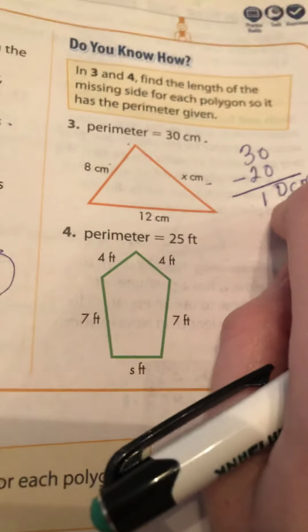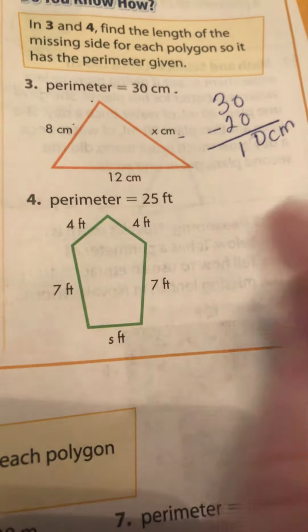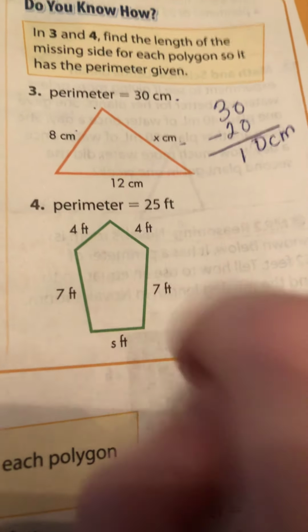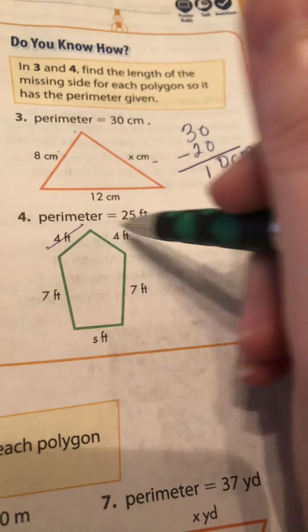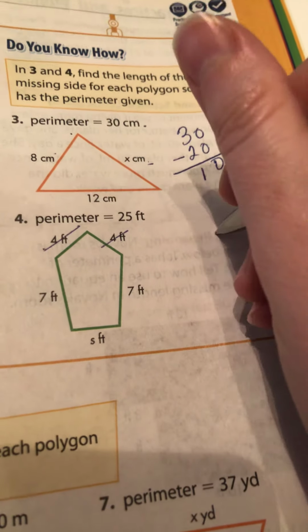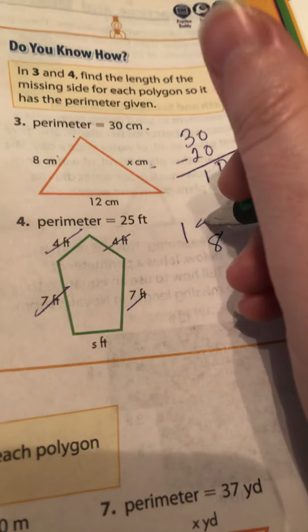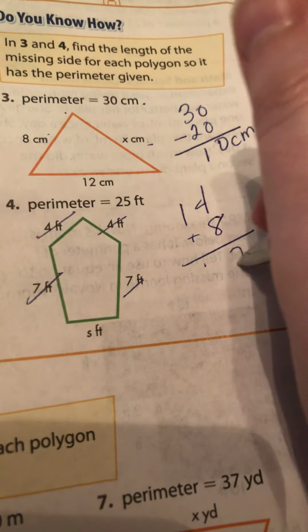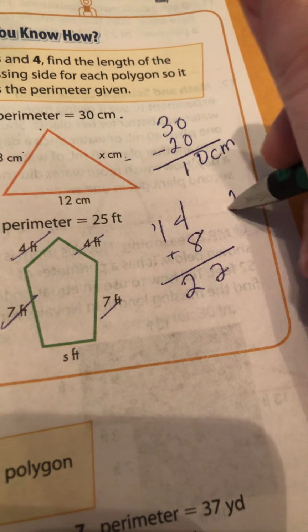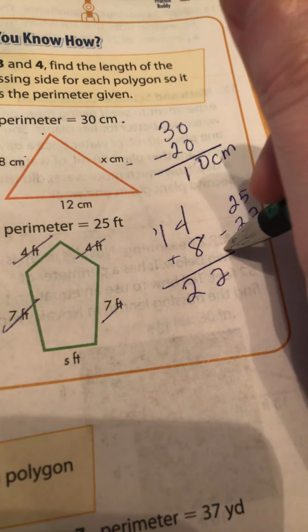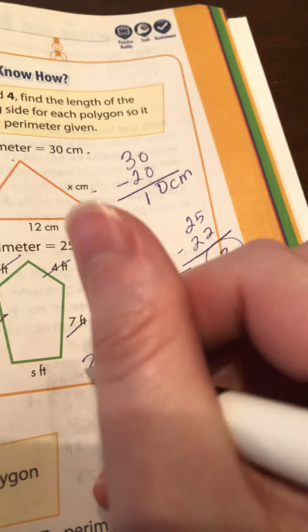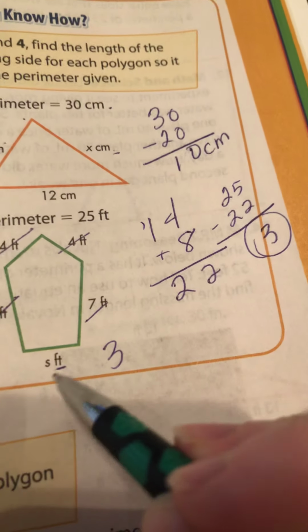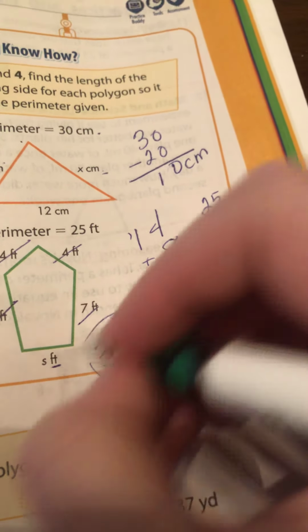Okay? All right, next one, we have a weird shape, but that doesn't matter. It's the same process. Add what you know, subtract it from the total perimeter. So I like to add doubles. 4 plus 4 is 8. 7 plus 7 is 14. That is going to be 22. So then we have 25 minus 22. And I'm just going to write it down for you visual learners. Some of you can figure that out using mental math. So the missing piece is 3. And the unit of measurement is feet. So 3 feet is your answer.